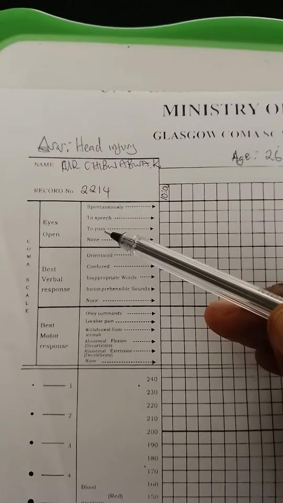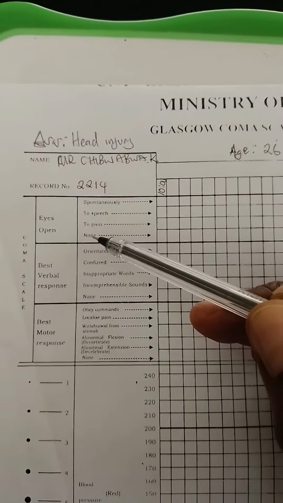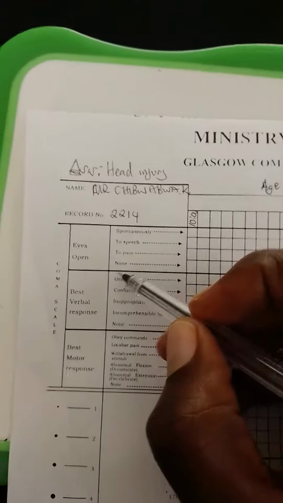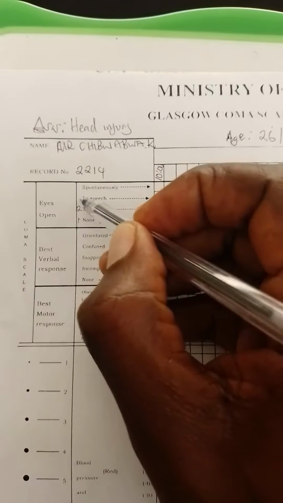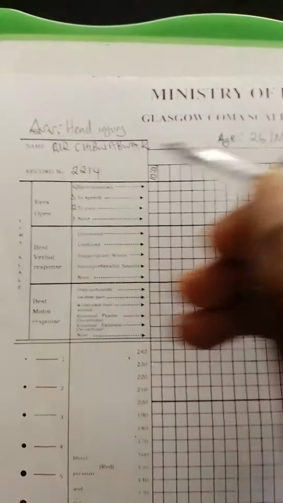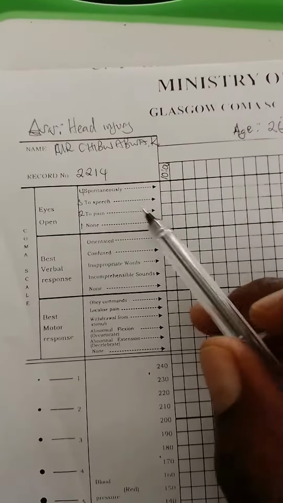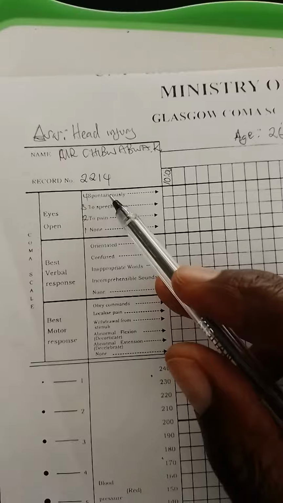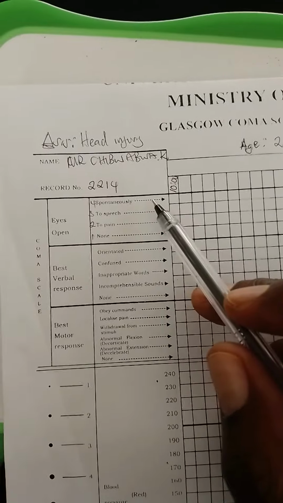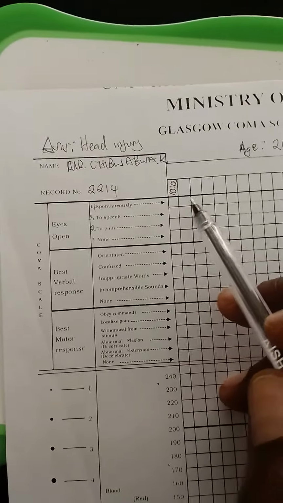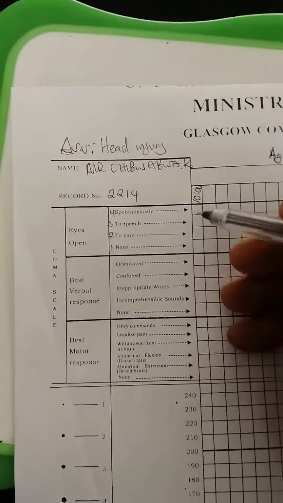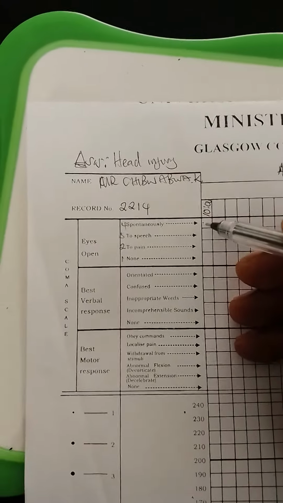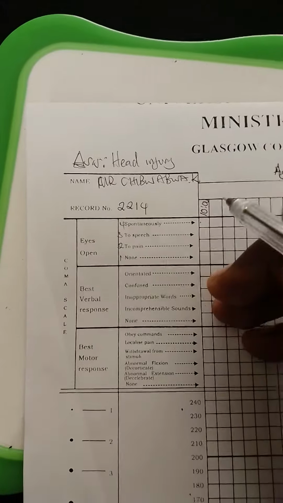The count starts from down here, this is 1, this gives us a 2, this a 3, and this a 4. So Mr. Chihuahua opens eyes spontaneously. If he opens his eyes just by me entering the room or going by the bedside, I tick that box. Now I want to tick first, let me go to speech.